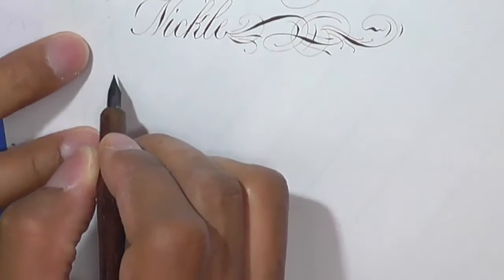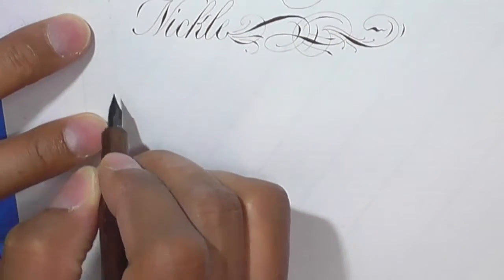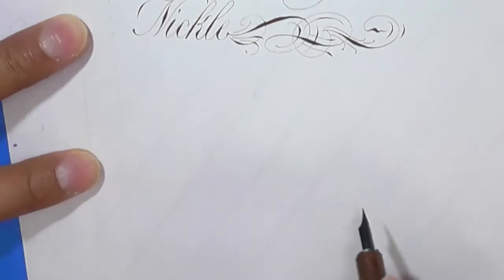So note, I always mark off so I know the line height I'm working at.